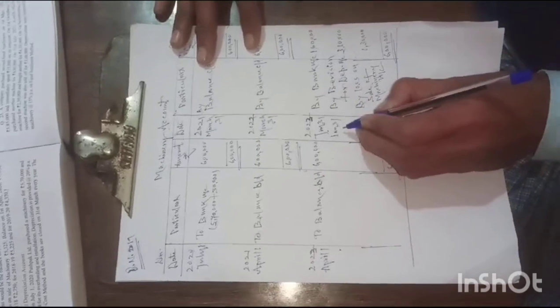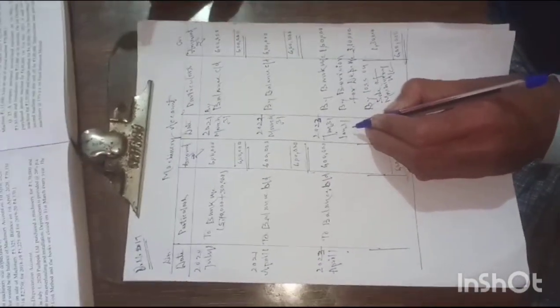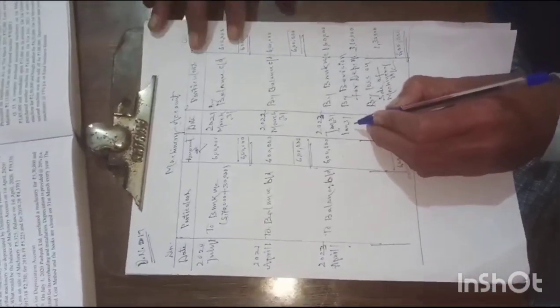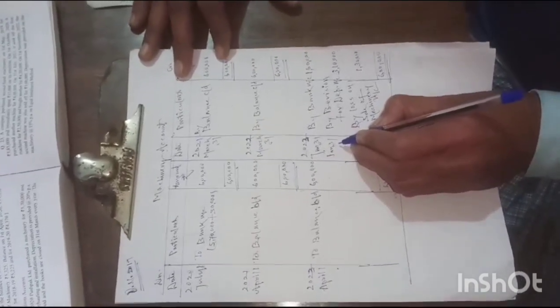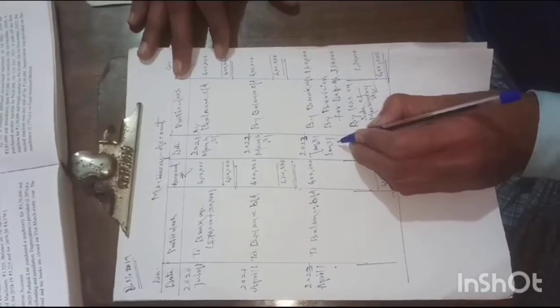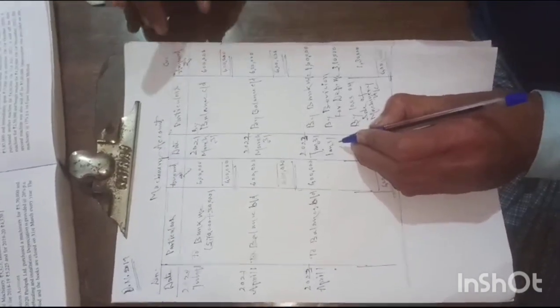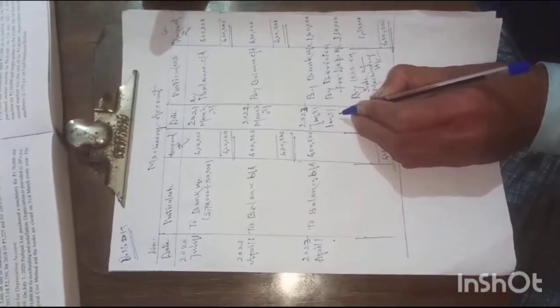Now the machinery was sold out, so whatever the balance of provision for depreciation account will be transferred to machinery account. Here the entry will be provision for depreciation account debit to machinery account.